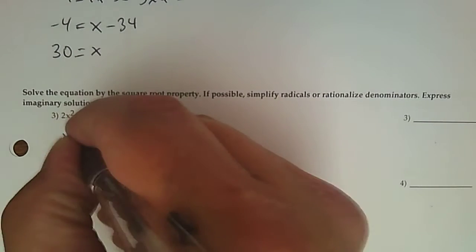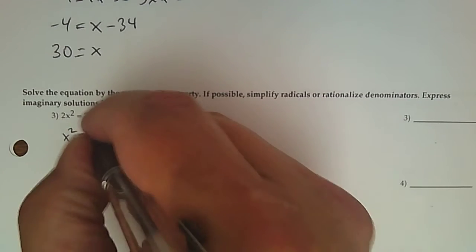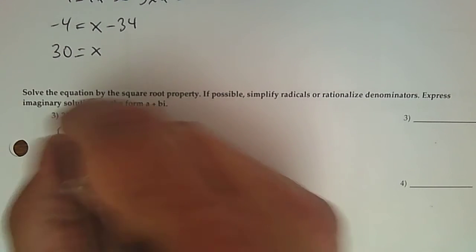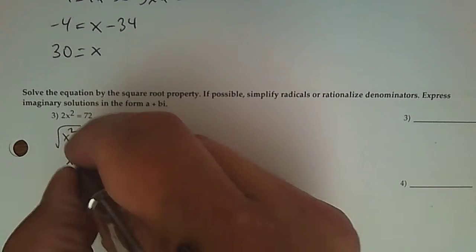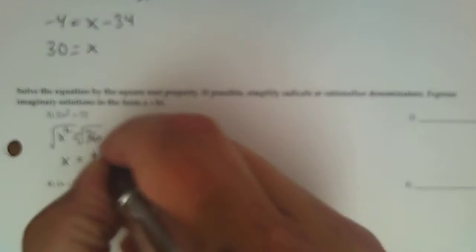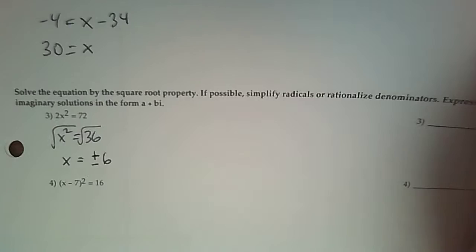So we're going to divide by 2. So half of 72 is 36. And then we take the square root of both sides. That's the square root property. And understand when you solve a quadratic, the answer could be positive or negative. That's simple.